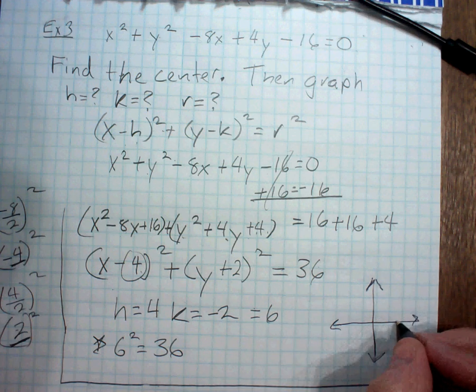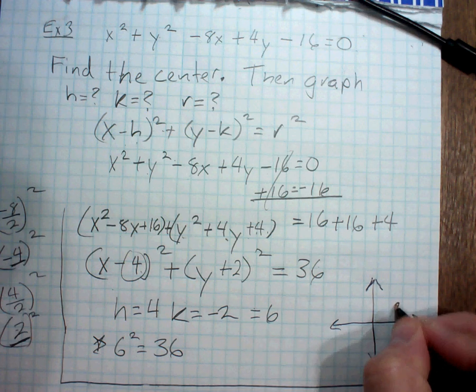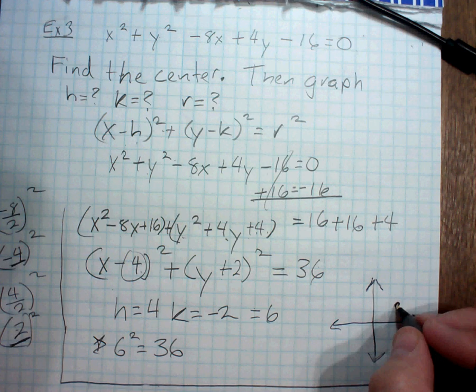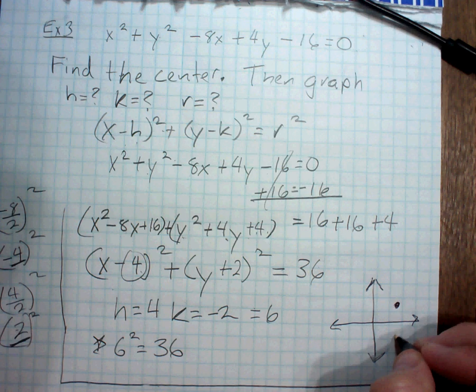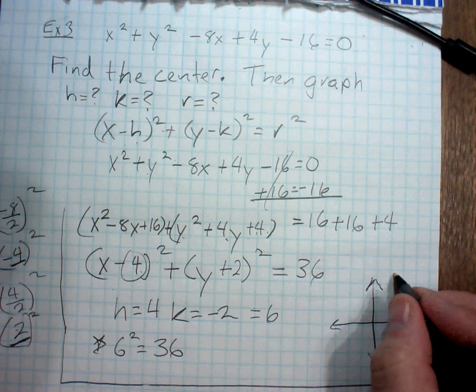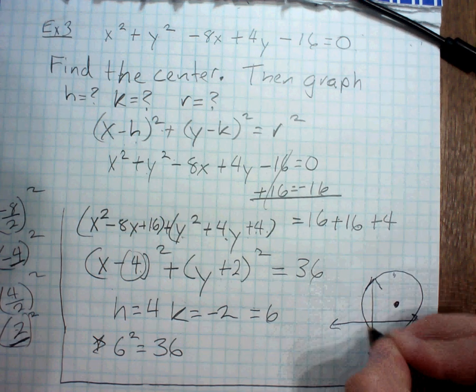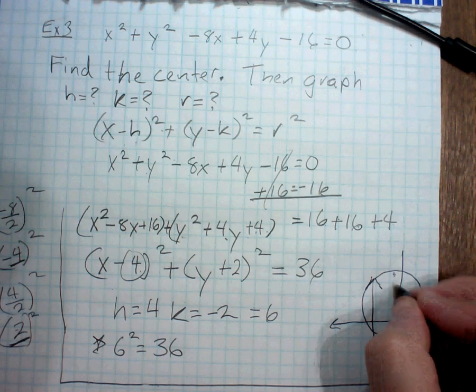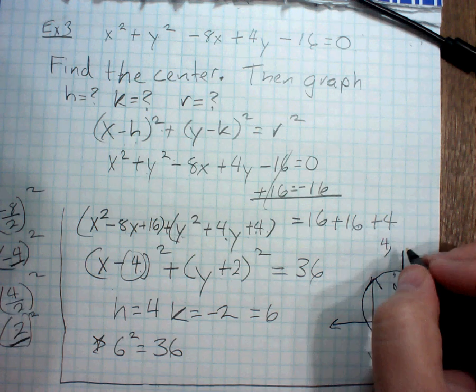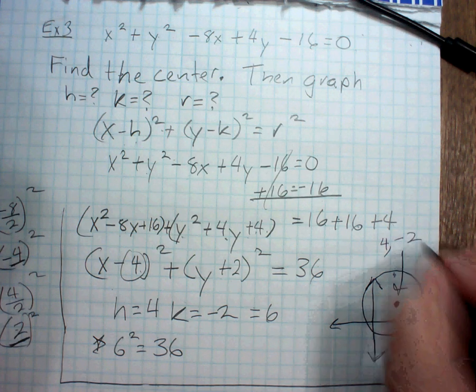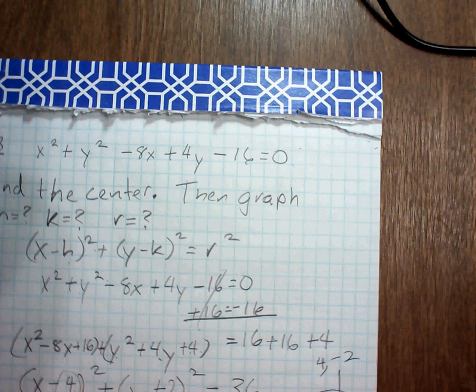So I'm going to go all the way over 4, and so this is my center, which is 4, 2, and then the radius would be 6. So it would kind of look like this, where this is the center, 4, oh, it's 4, negative 2. Shoot. Let's just sketch it out.